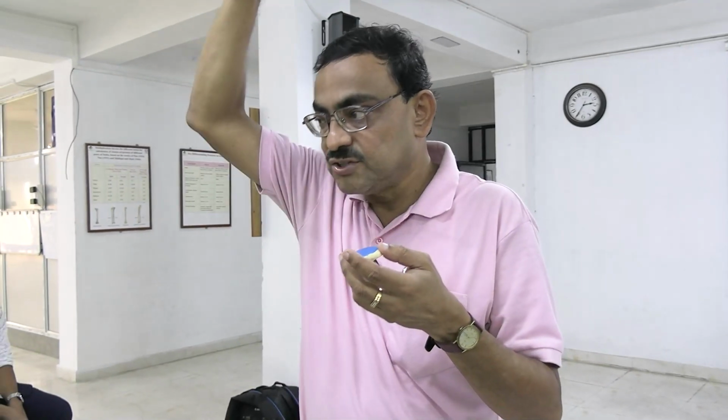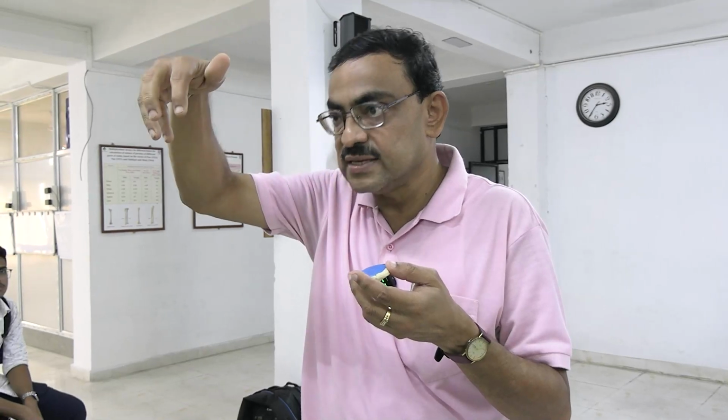In the case of the patella, this is the ligamentum patellae, formed by the quadriceps muscles. Quadriceps means four muscles, and those four tendons unite. What is a tendon? You will know.